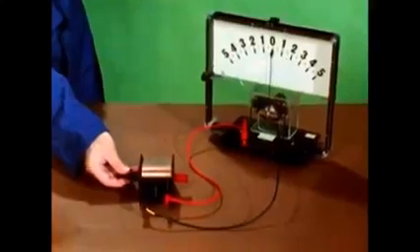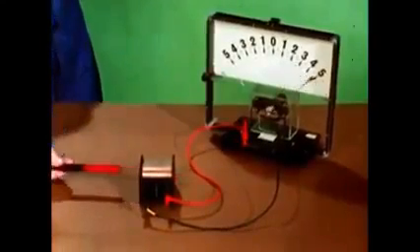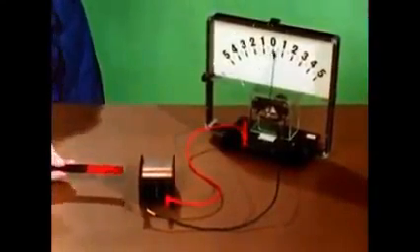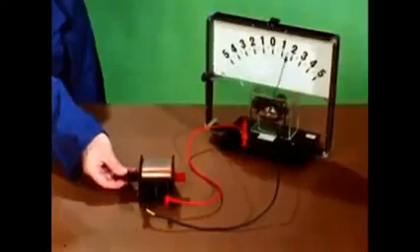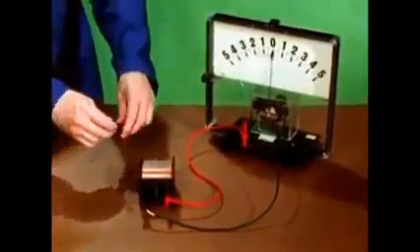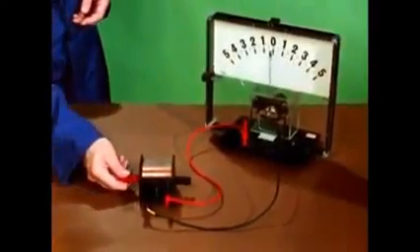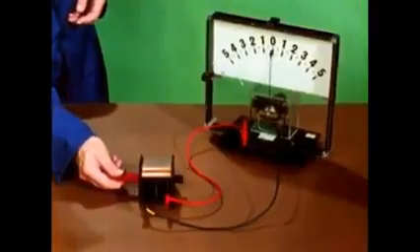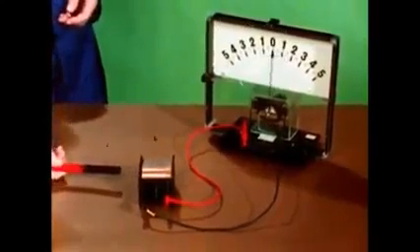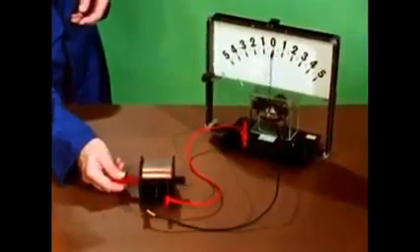There was a kick of current as the magnet went in, and there'll be another in the opposite direction as we pull it out again. There. Whenever the lines of force of the magnet cut across the turns of the coil, an EMF, an electromotive force, is induced in the coil, causing a current first one way and then the other. And this is true whenever the number of lines of force passing through a coil change for whatever reason.